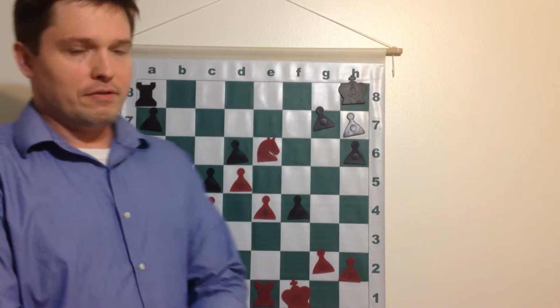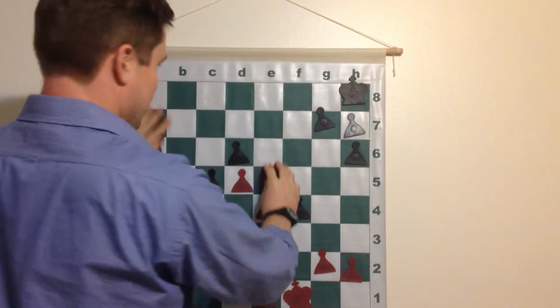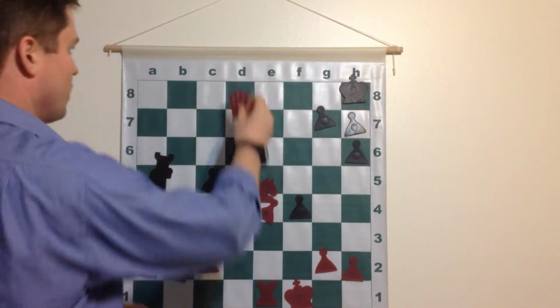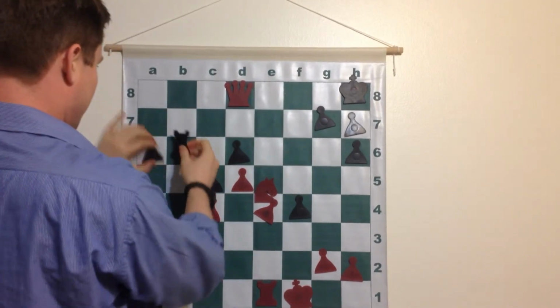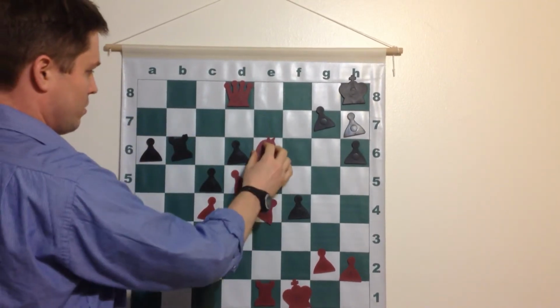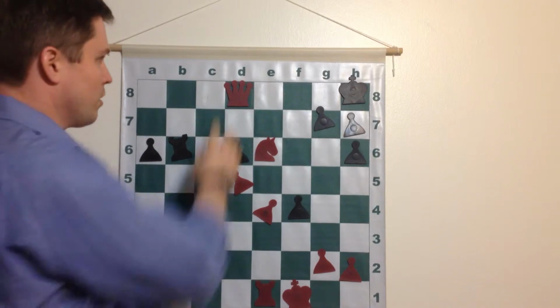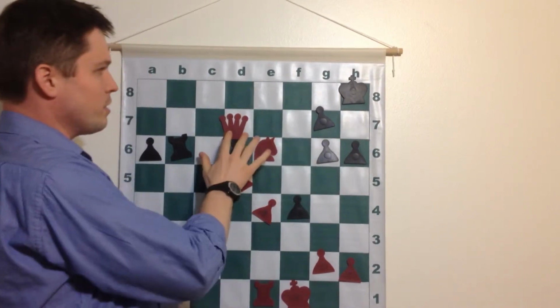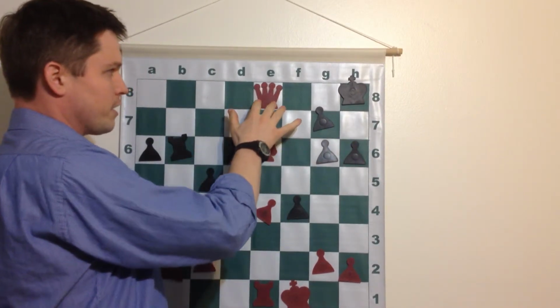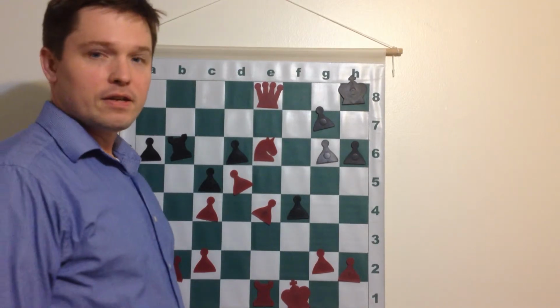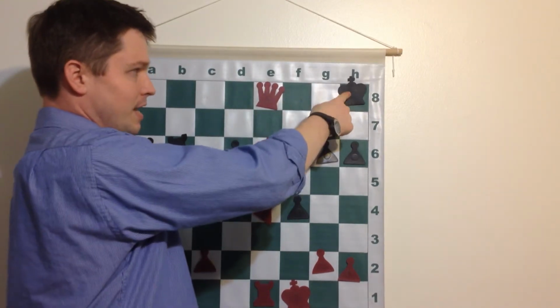Initiative. Initiative basically means that you're the one calling the shots. You're the one saying, this is what I want to happen. For example, let's say that black wants to take this pawn. Well, he can't do that because white, let's say, just moved to e8. So now white is attacking the king.